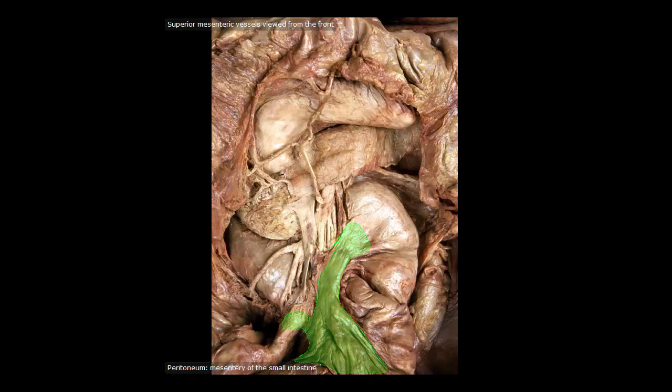Here's the mesentery of the small intestine. Here's the second part of the duodenum, which is the descending part. And here's the horizontal part or third part of the duodenum. Here's the jejunum. Here's the posterior surface of the stomach. And there again is the SMA. And right next to it is the SMV.